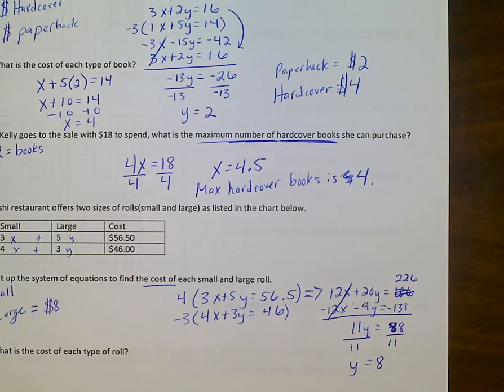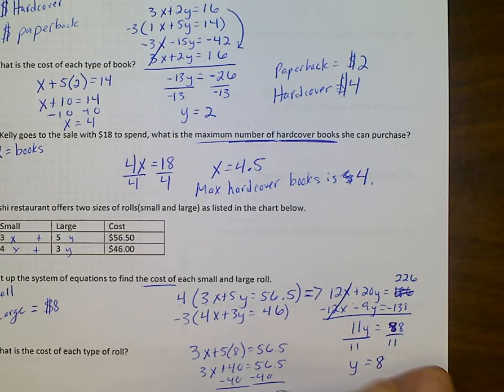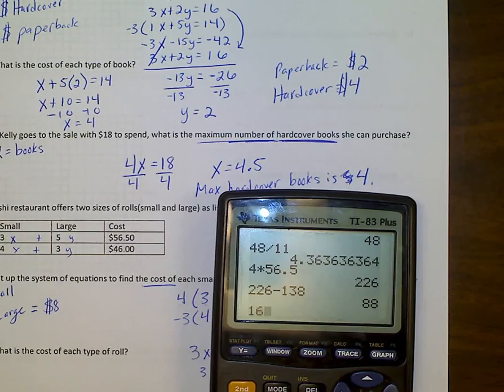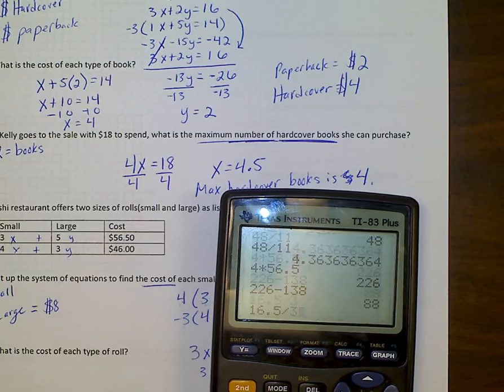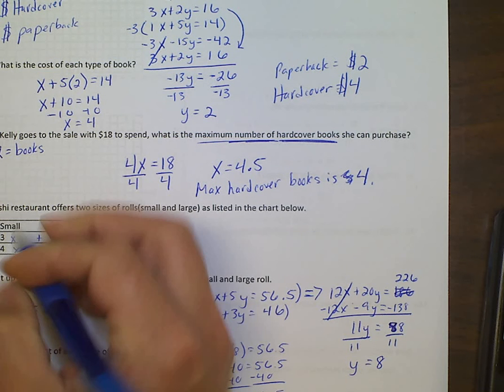Now I'm going to pick any equation and plug it back in. I'm going to pick this one here: 3x plus 5 times 8 equals 56.5. So 3x plus 40 equals 56.5. I'm going to subtract 40 and get 3x equals 16.5. And 16.5 divided by 3 is 5.5. So a small roll equals $5.50.